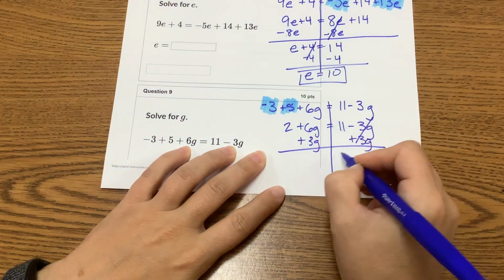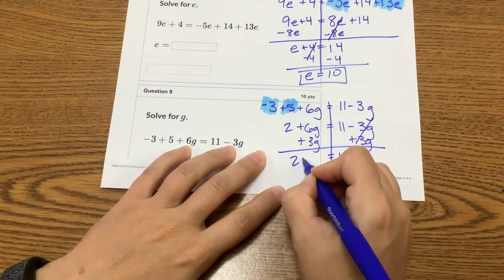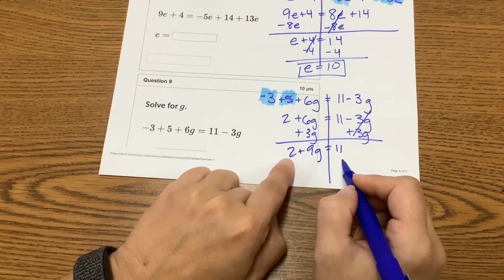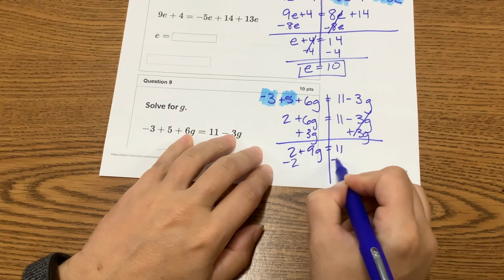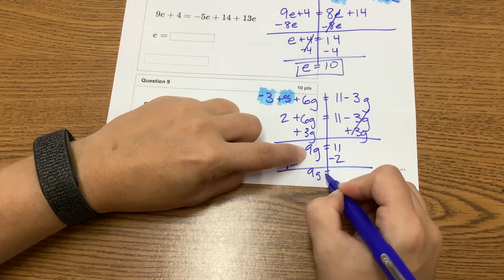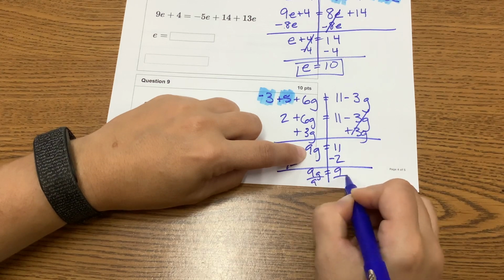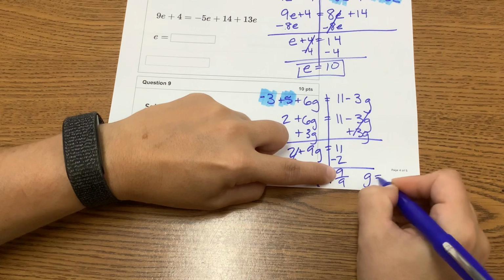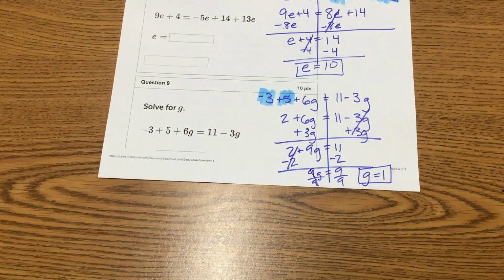These cancel. Bring down 11. 2 plus 9g. We need the 9g alone, so move the 2. It's positive. Subtract. 9g equals 9. Divide by 9 on both sides. 1 times g is g. 9 divided by 9 is 1. Sorry, I ran out of space there.